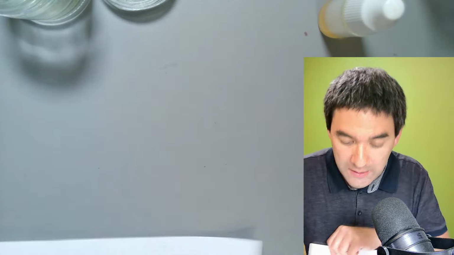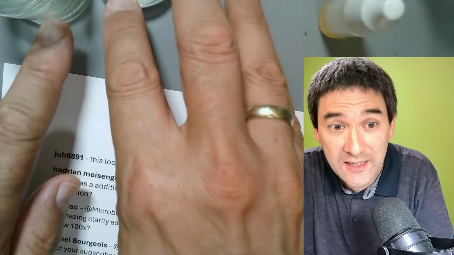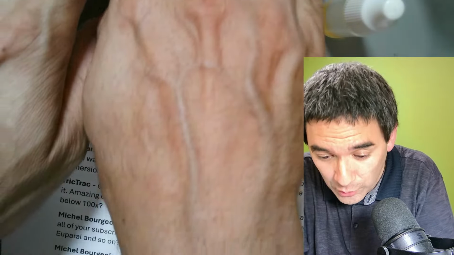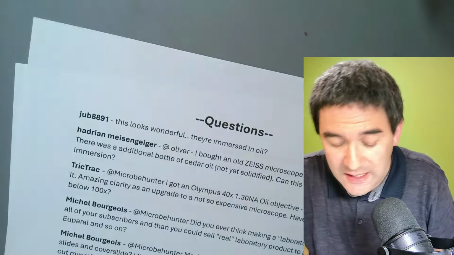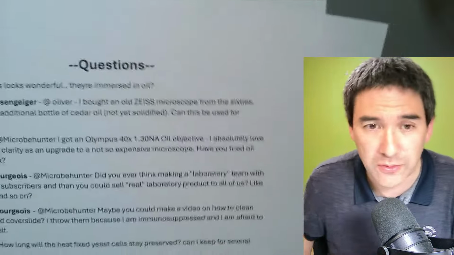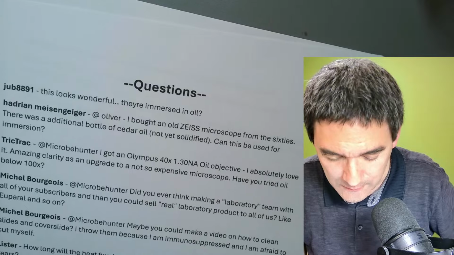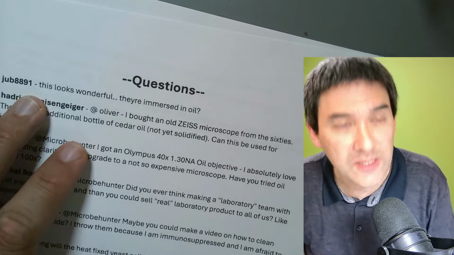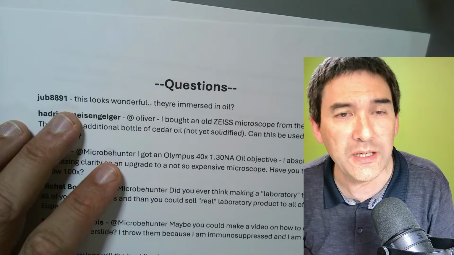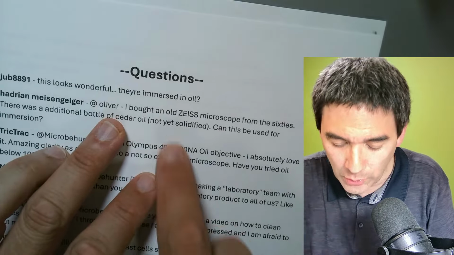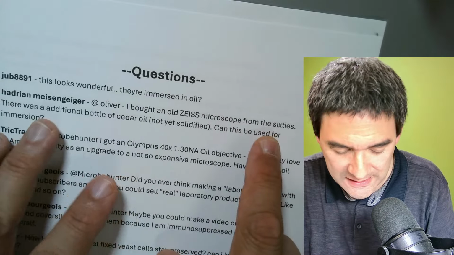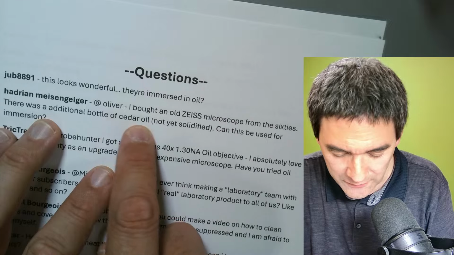Okay, I did not read those questions yet, so I don't know if I'm able to answer all of them, but I'll try to comment on them. This is what it was at the beginning. It looks, are they immersed in oil? I actually also answered this. Yes, they are. About an old Zeiss microscope from the 60s, there was an additional bottle of cedar oil.